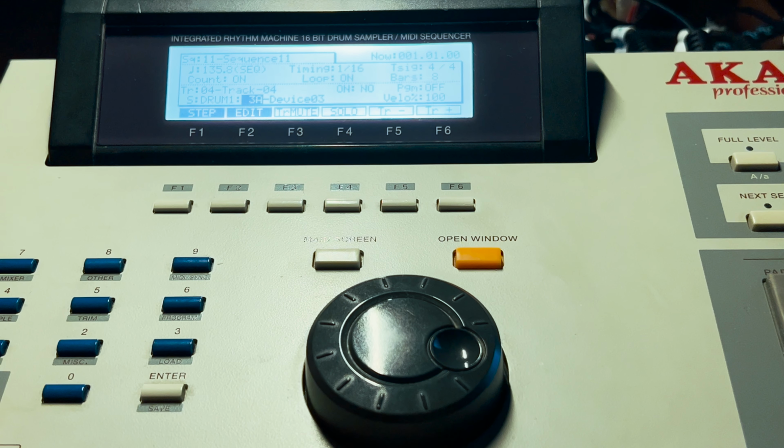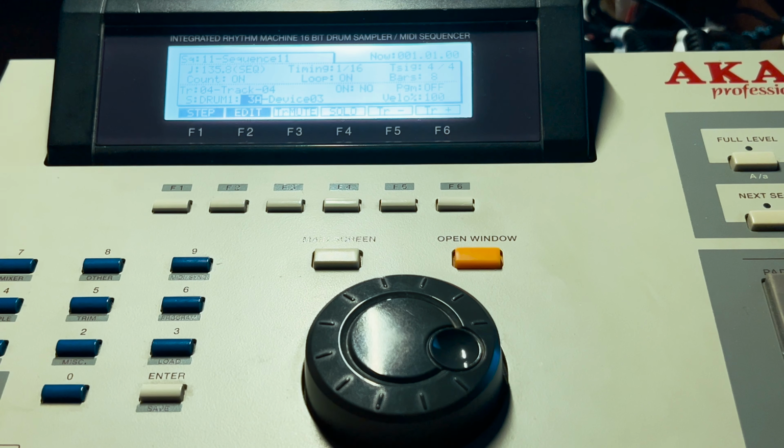One last thing that I wanted to show you guys before I move over to the ASR 10 is an ASR program that I load into the MPC every time I'm working with this combination. And I could put this up on my Patreon if you guys are interested and want to support the channel.